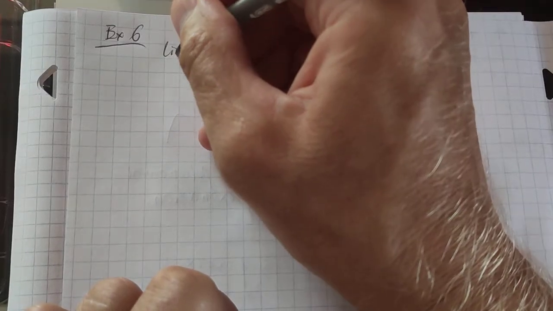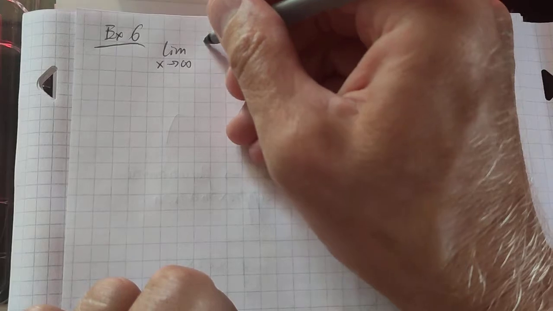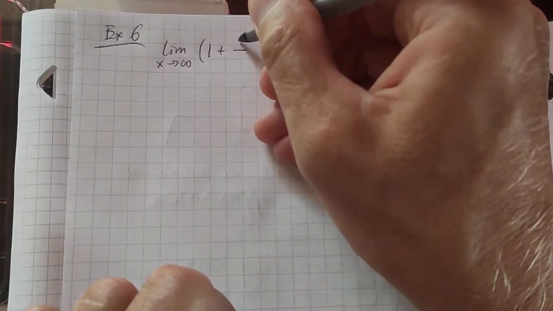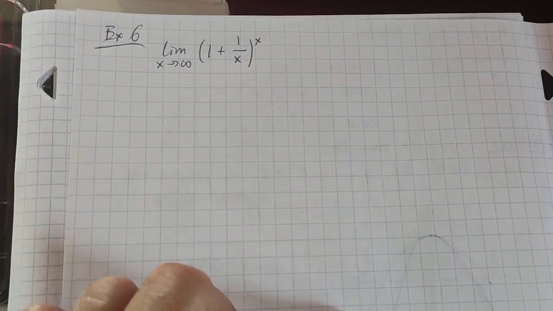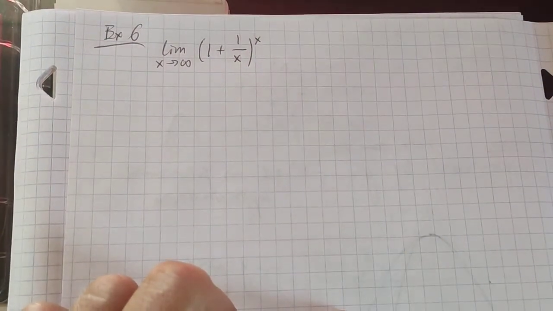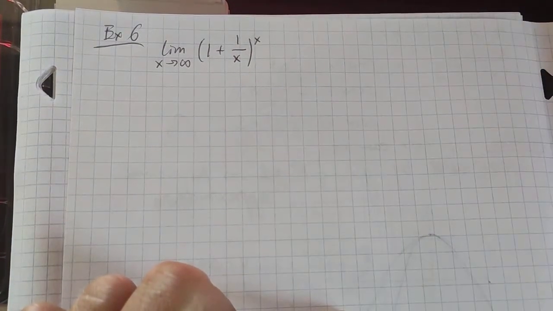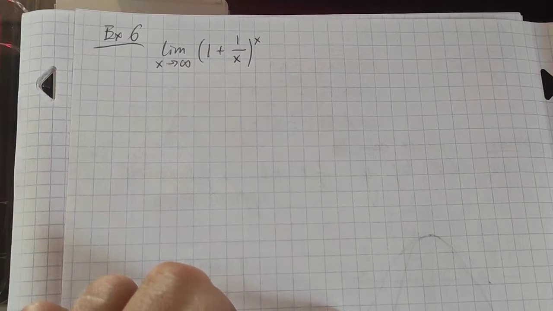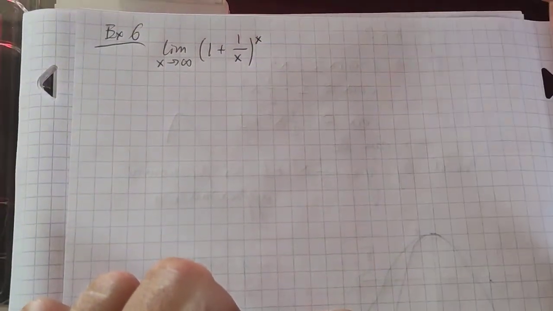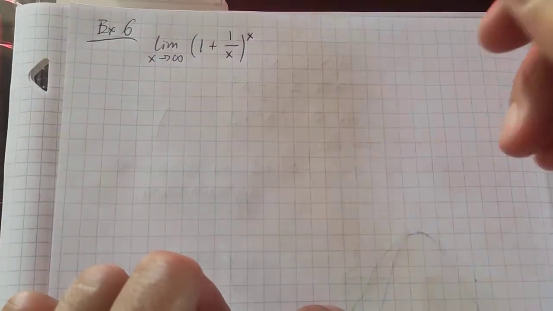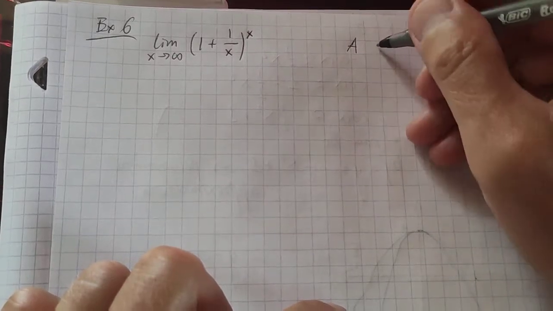So it's limit x is going towards infinity, and then 1 plus 1 over x, to the power of x. Okay, so you may remember this problem from the class on elementary calculus. You may remember what the solution is, but I like this problem, so let's try to tackle it.